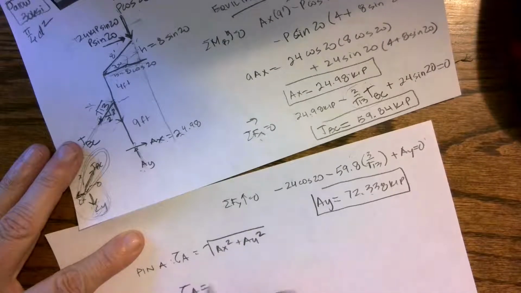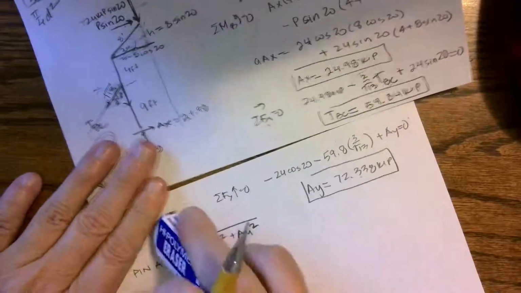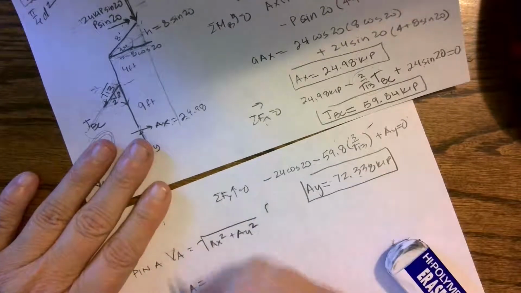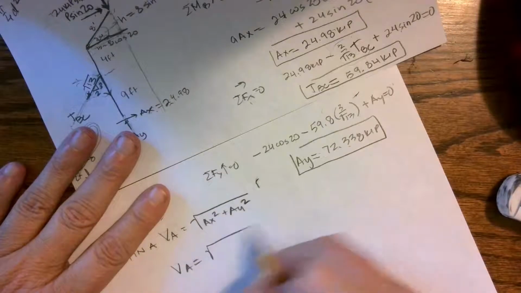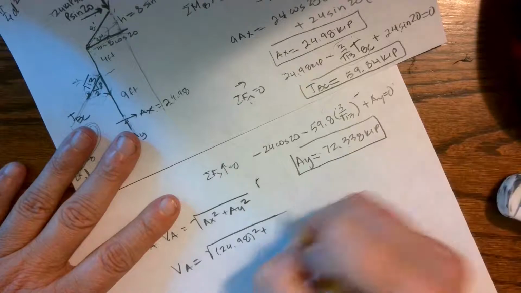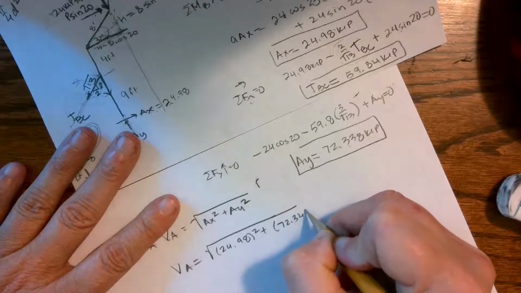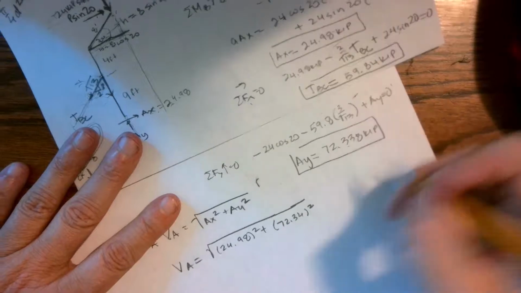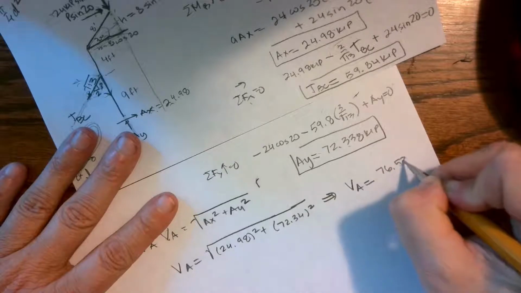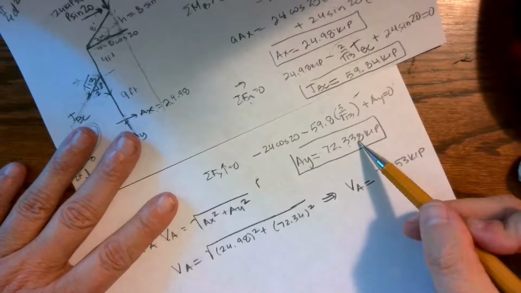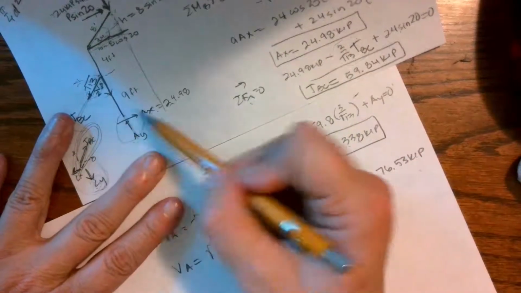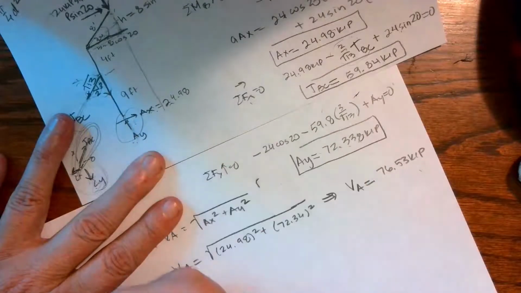The shear that's occurring at A, and it's not a stress yet, it should be V, it's not a stress yet, but to find that magnitude of shear, we need to take the 24.98 kips squared plus the 72.34 kips squared, and we're going to find then that the shear at A is 76.53 kips. And see, that's larger than the y, and that's larger than the x, because it is the hypotenuse, it is the actual resultant of these two forces.